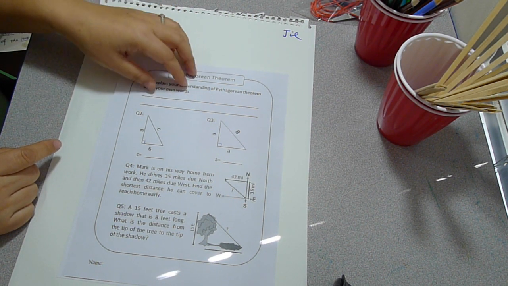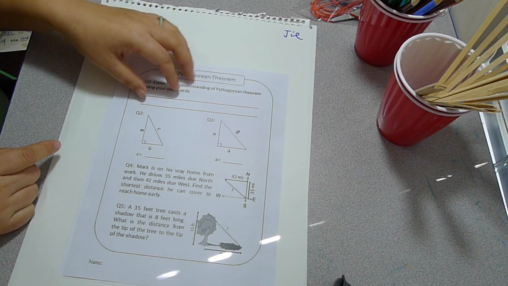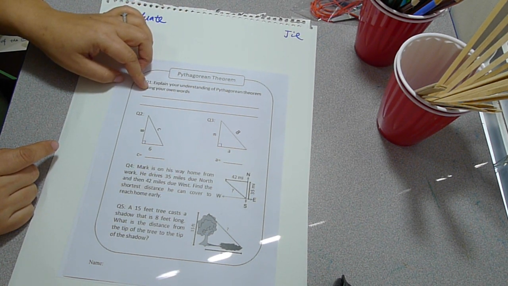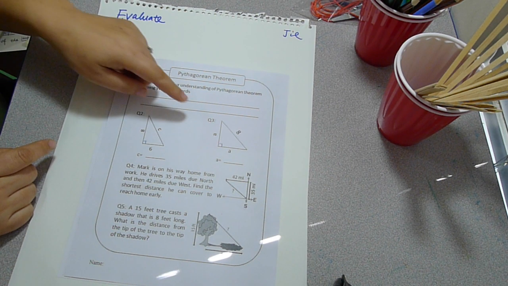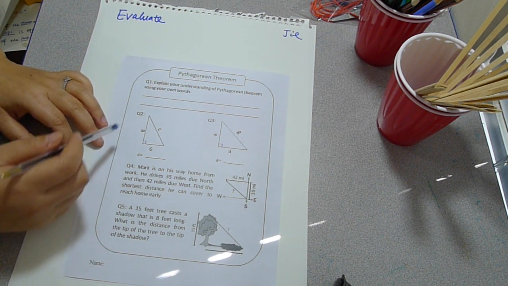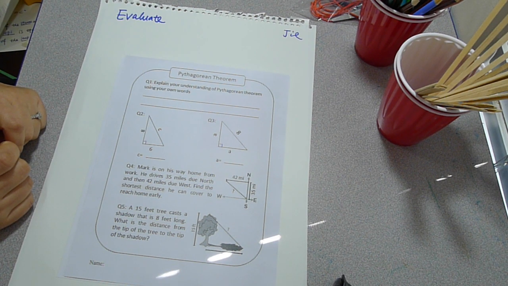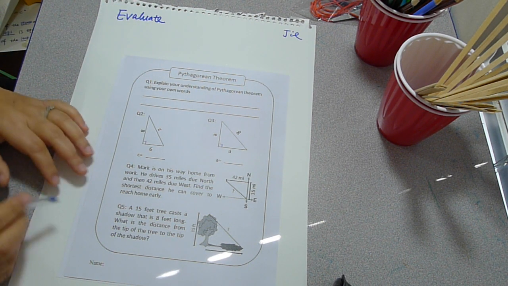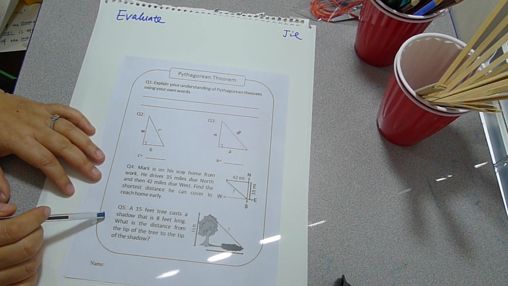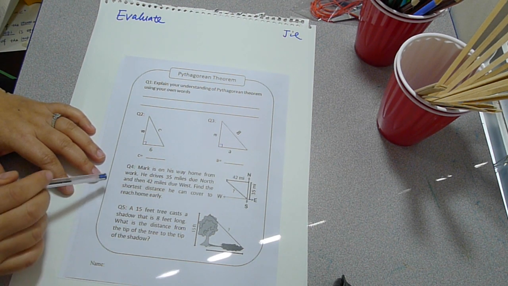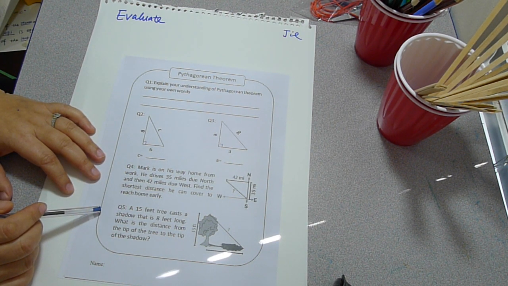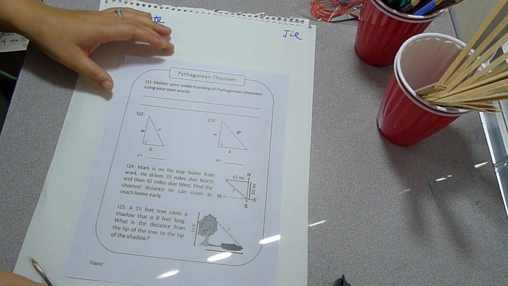Remember to mention all those key points in your explanation. Questions 2 and 3 are about how to apply the Pythagorean theorem or its inverse to solve problems. The next 2 questions are word problems, also about applications of the Pythagorean theorem.